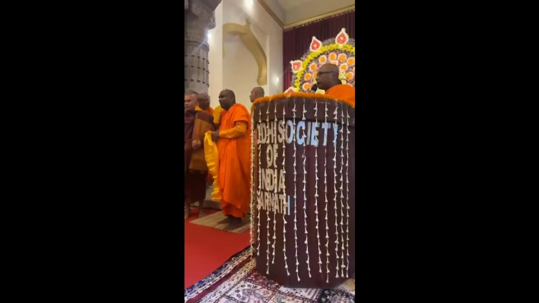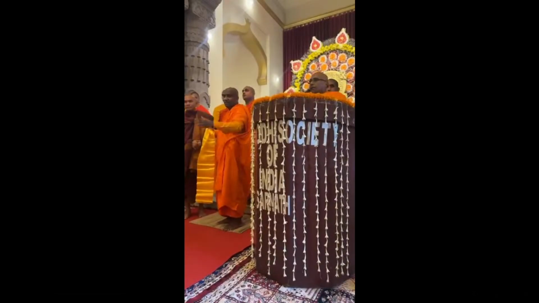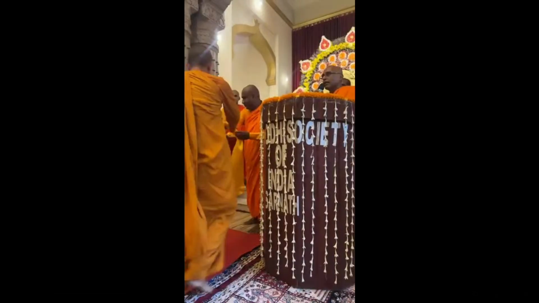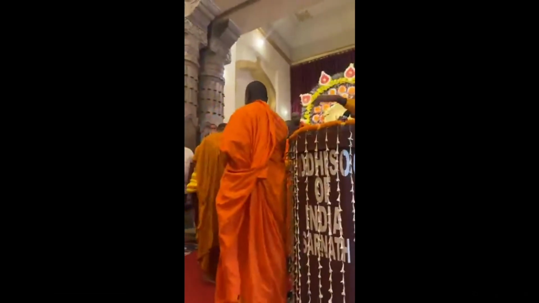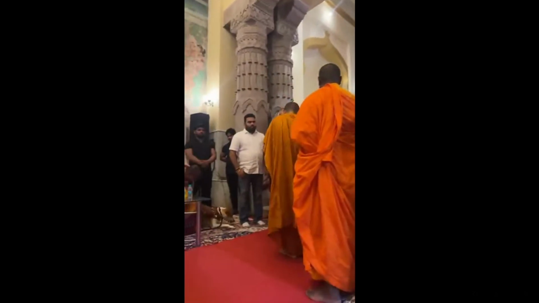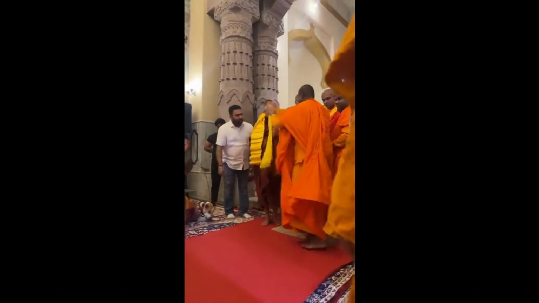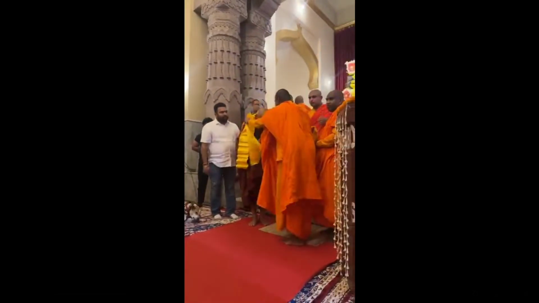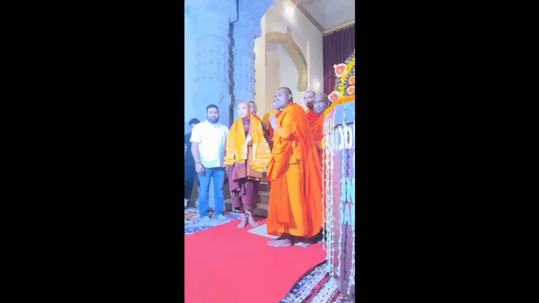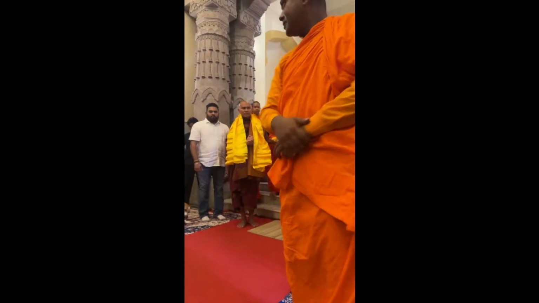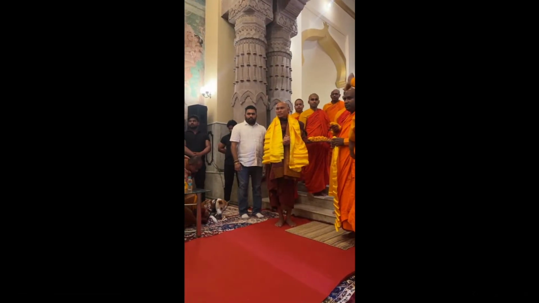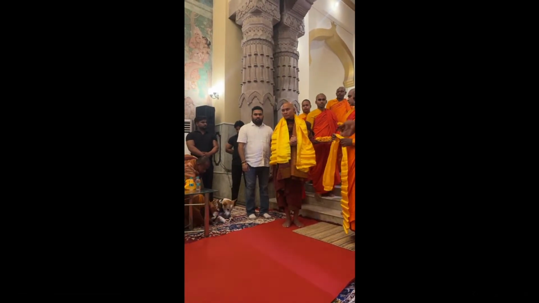And also from the Tibet temple, Venerable Brahman has come. And also Dr. Sarita Chandra, the registrar, Central Institute of Buddhist Studies, has also been here as a guest.